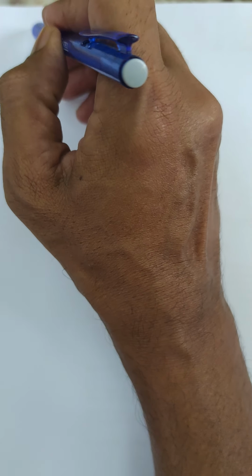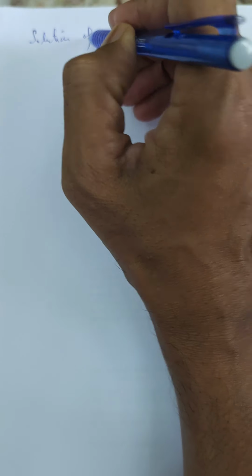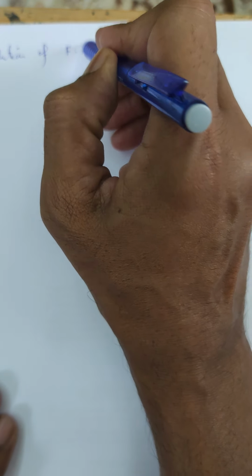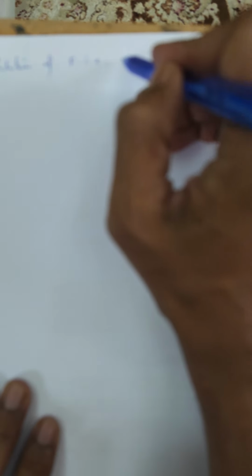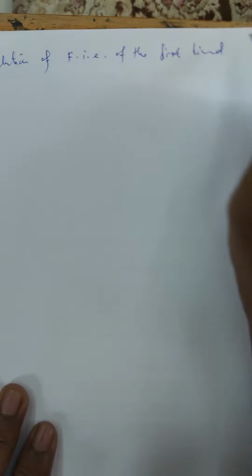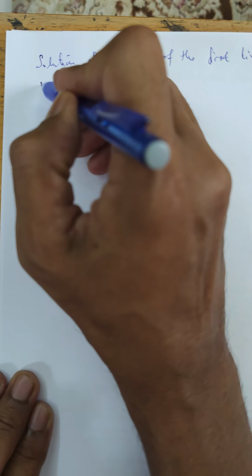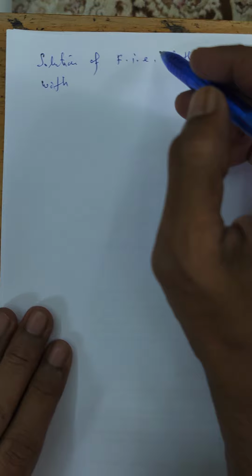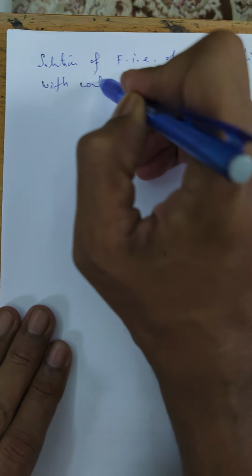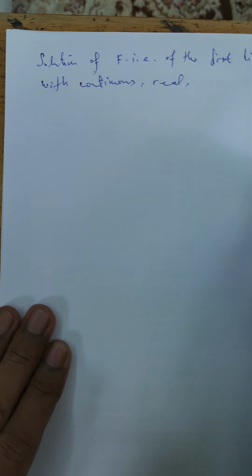Next, we look at the solution of the Fredholm integral equation of the first kind with continuous, real, and symmetric kernel.